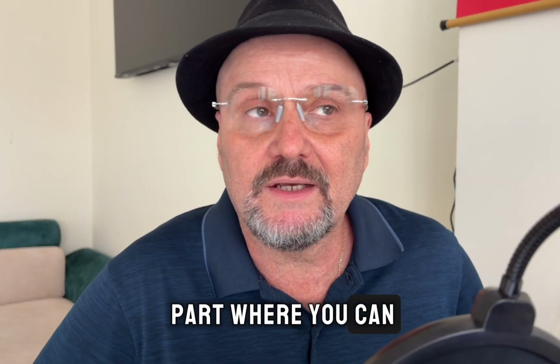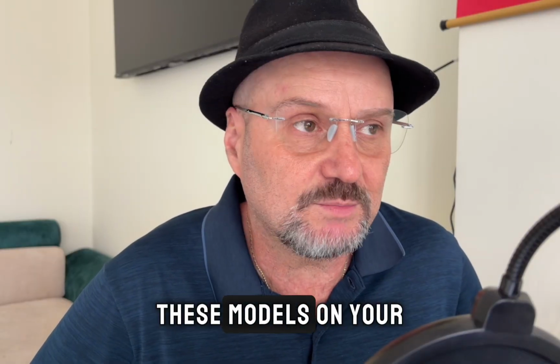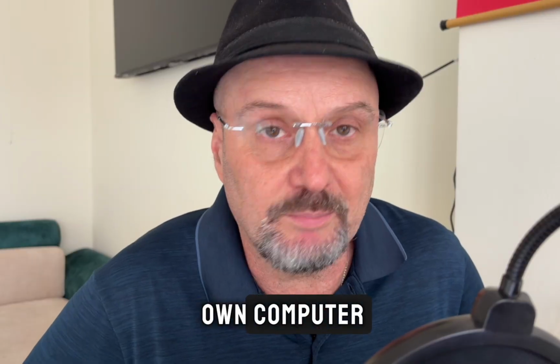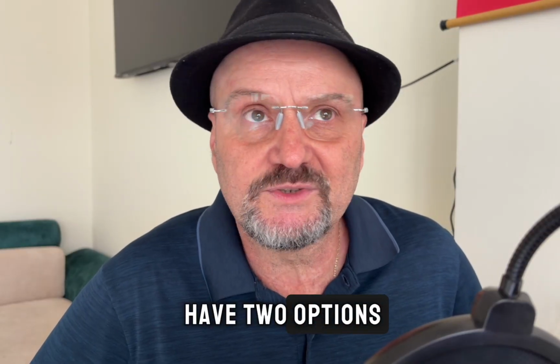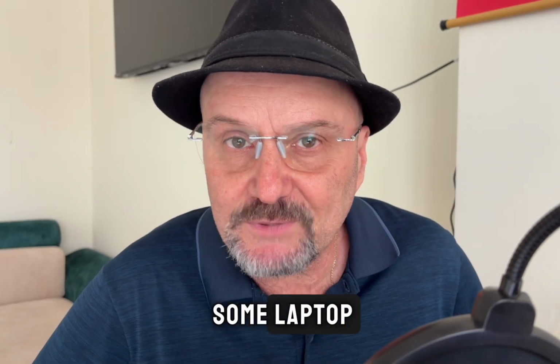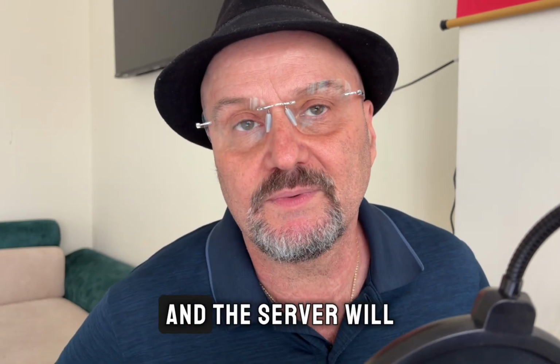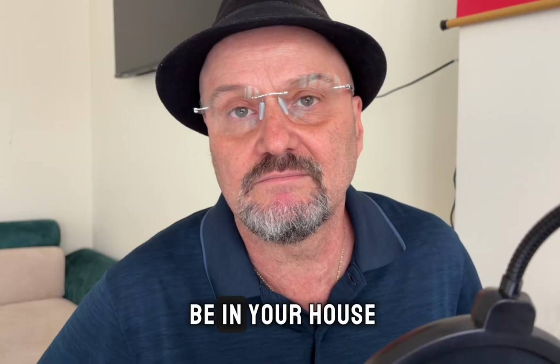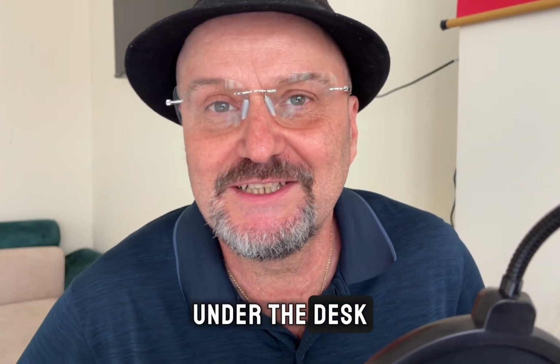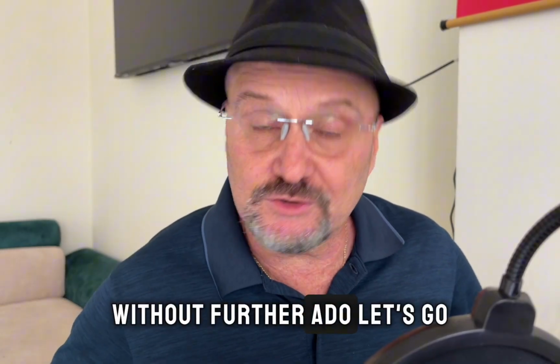Now, let's move to the part where you can actually store these models on your own computer. And here we have two options. You can either use a laptop or you can use a server that you will access from your laptop. And the server will be in your house most of the time, under the desk. Without further ado, let's go.